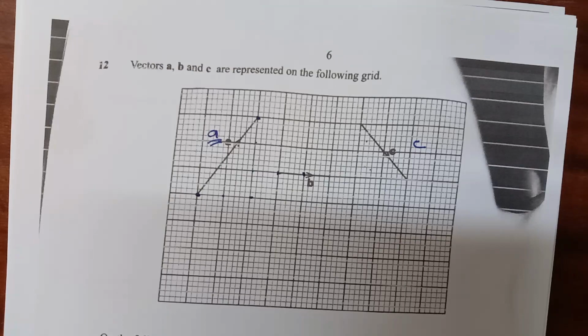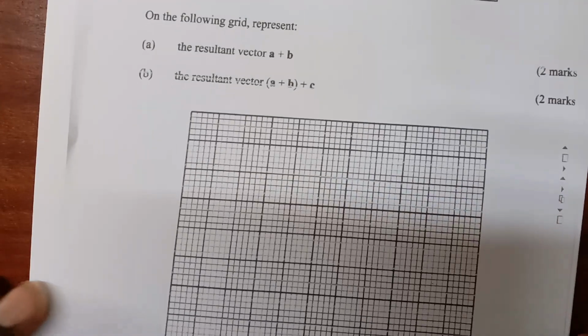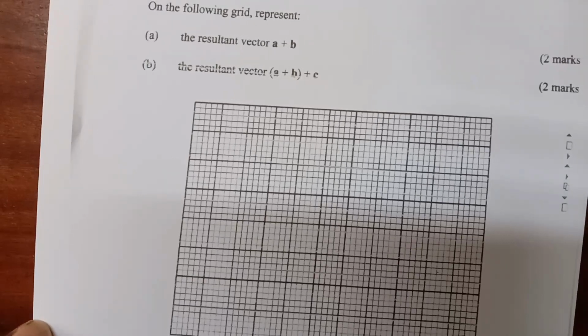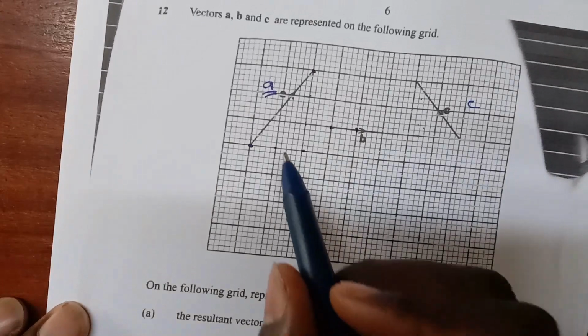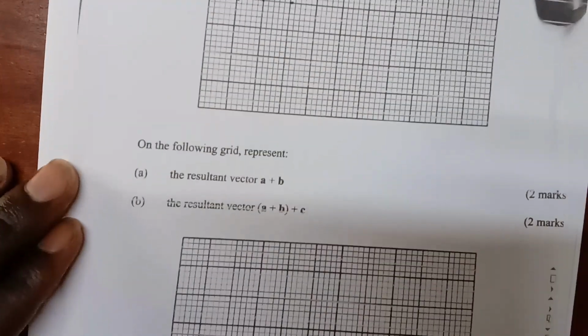So you've been told, on the grid that has been given below here, to present the resultant vector that you get when you add A and B. Now, I want us to look at it this way. Vector A has a horizontal displacement of 2 squares and a vertical displacement of 3 squares.